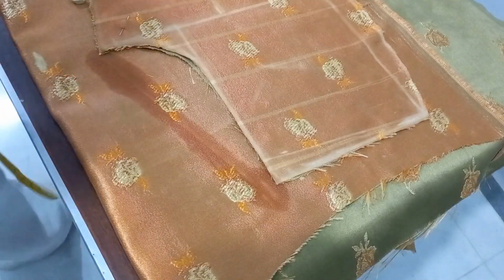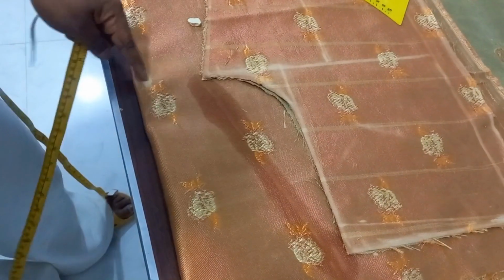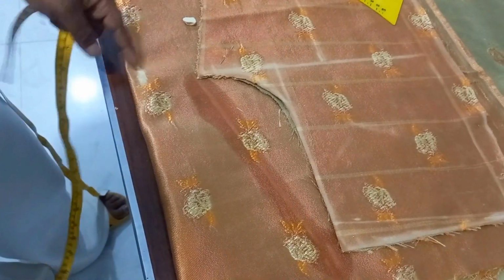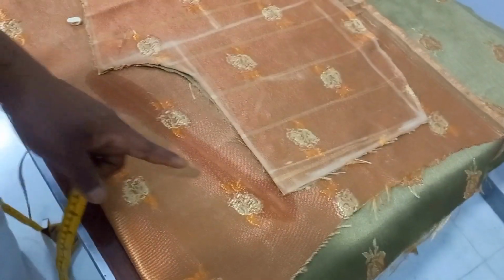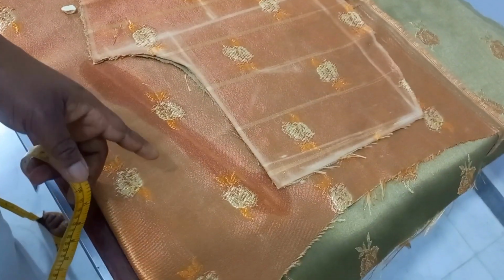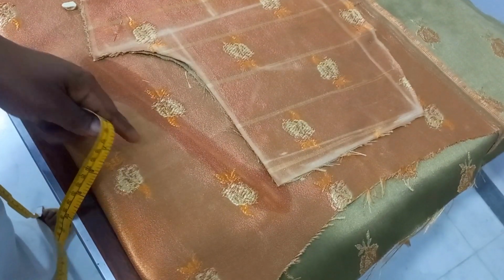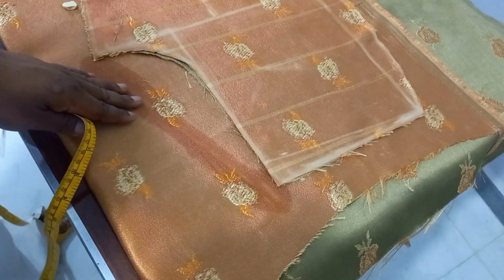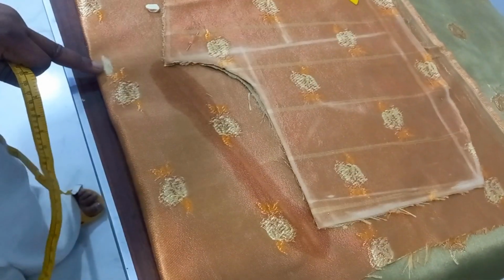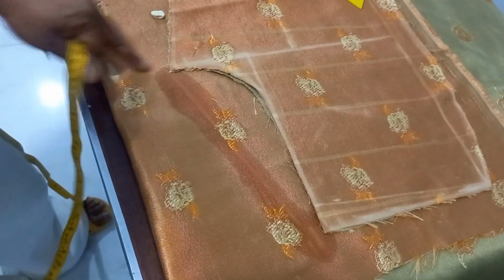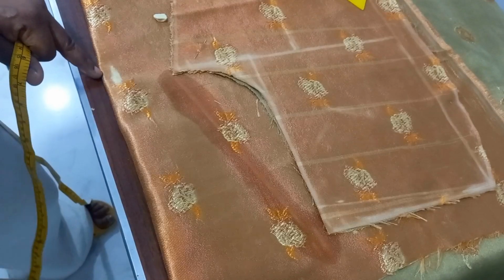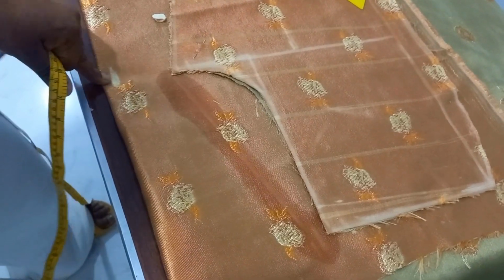So after taking the measurement of this part, 2.5 inch or half inch, I've forgotten. I never knew my camera was not covering this part where I marked, but it's still the same, never mind. So from this side that you took 2.5 inches or your 3 inches.